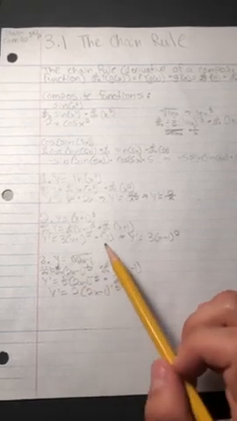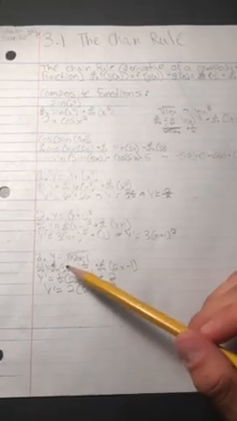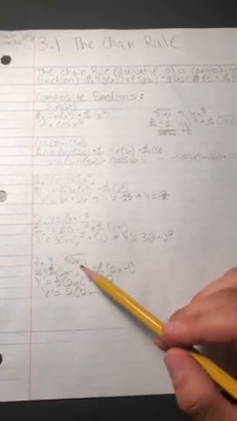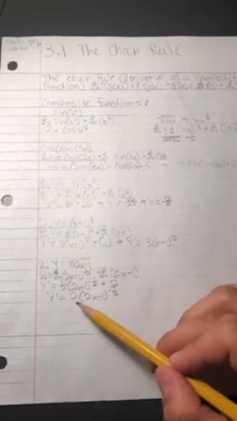Just remember to change it to 2x minus 1 to the power of 1/2. And after that, use the chain rule to find this derivative. Find the derivative of 2x minus 1, which is just 2. Multiply it, and you get this.